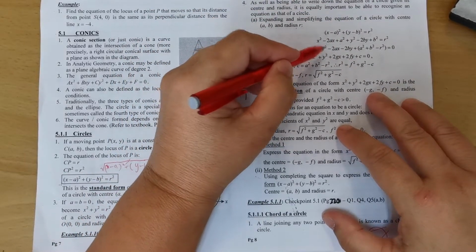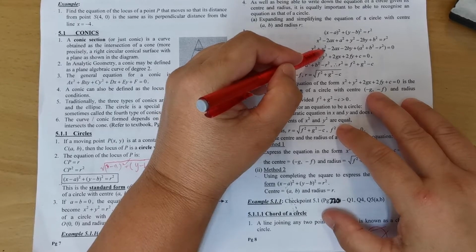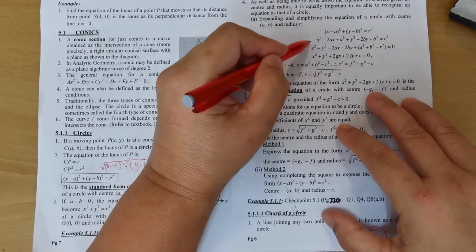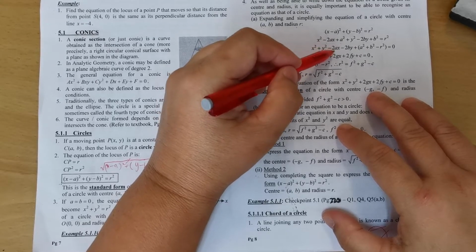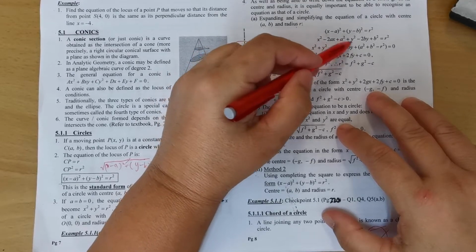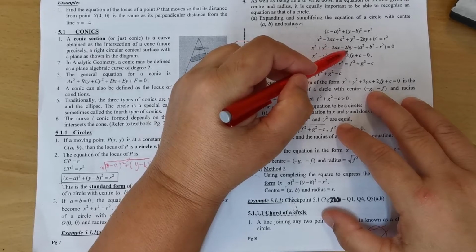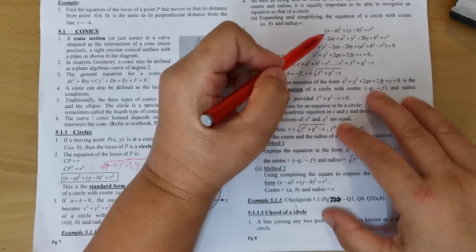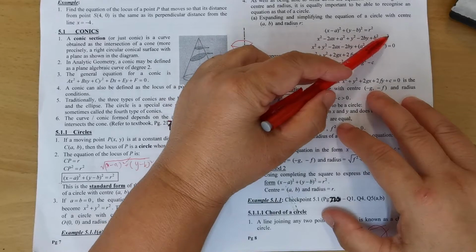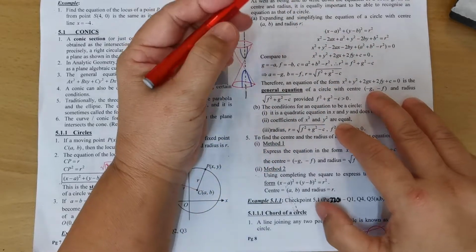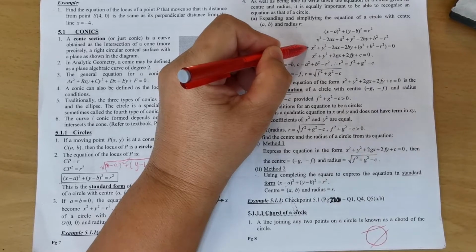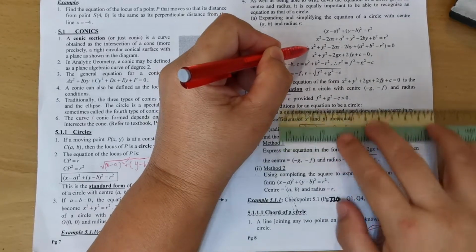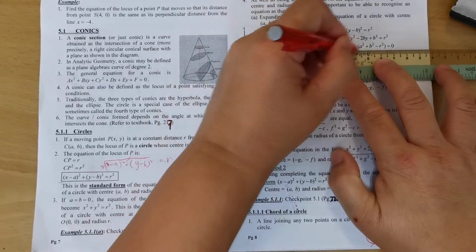So x squared, y squared. When we write the equation of the circle in this form, we normally write x squared, followed by y squared, followed by any terms in x, and followed by any terms in y. Then we group all the constants: a squared, b squared, and r squared shift here, so minus r squared. After expanding, we rearrange in this form, then compare to this.